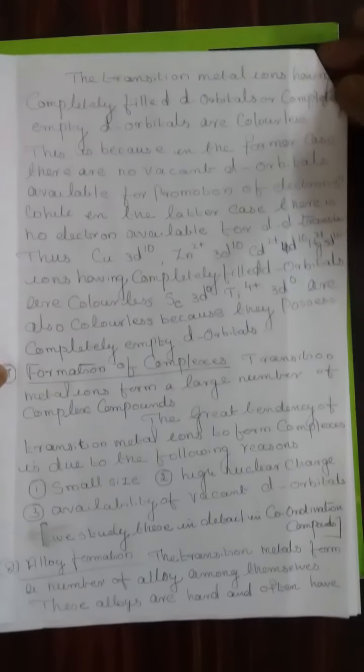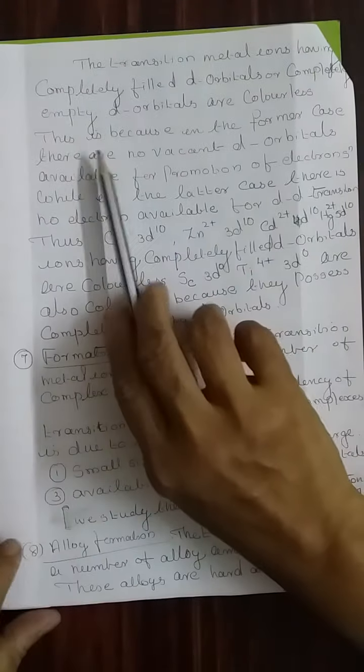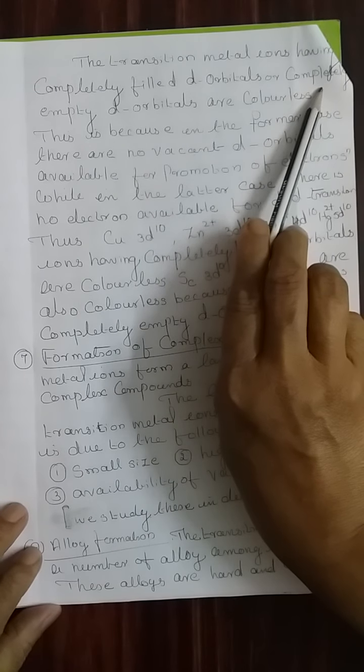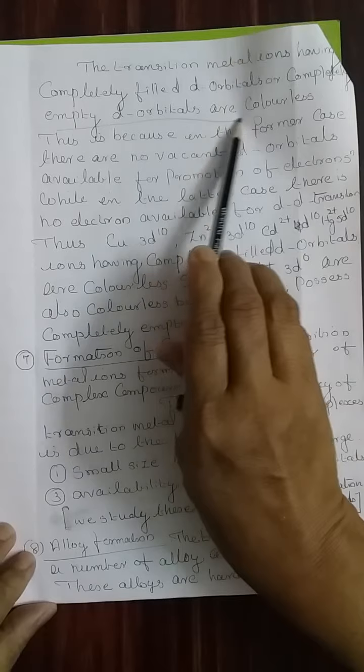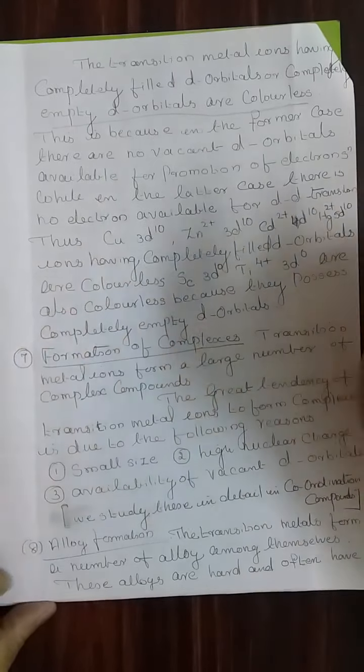The transition metal ions having completely filled d orbitals or completely empty d orbitals are colorless. Fill in the blank question.